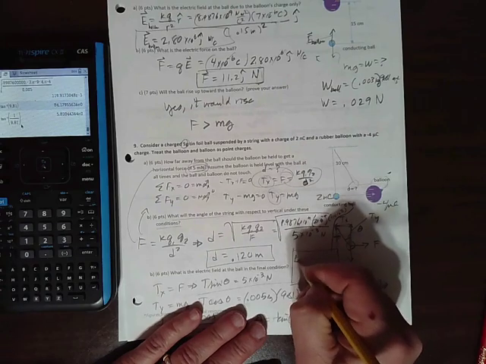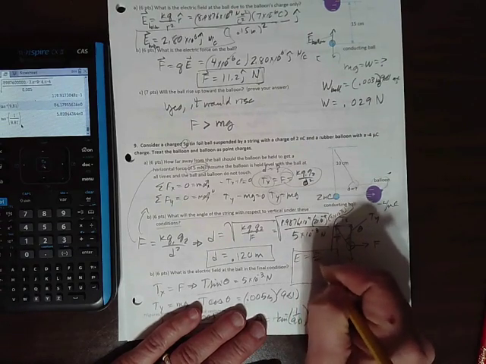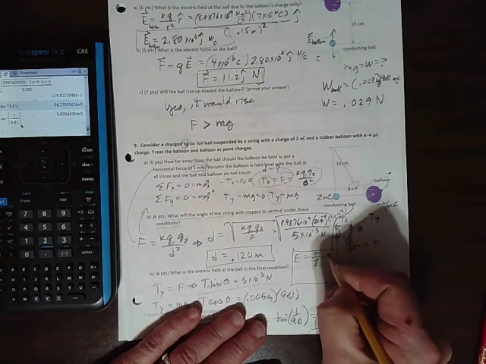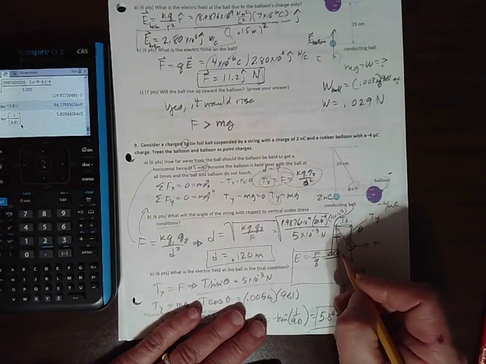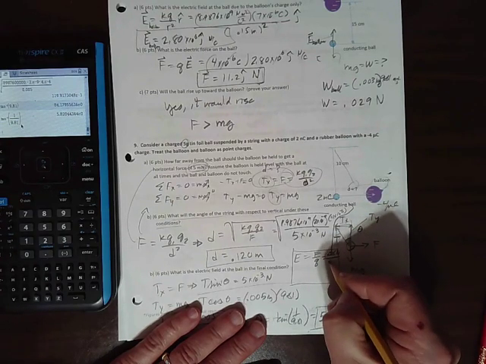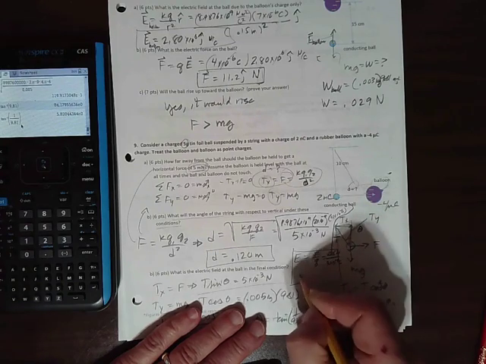So E is force divided by charge. We got the force, 0.005 newtons, and the charge of the ball was 2 nanocoulombs, 2 times 10 to the negative 9 coulombs.